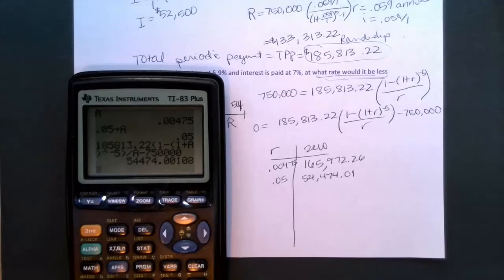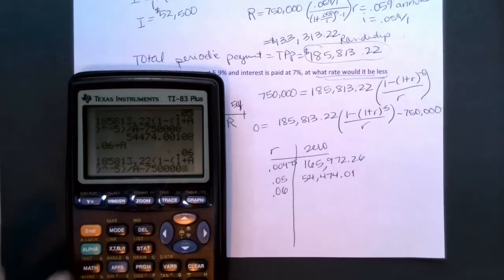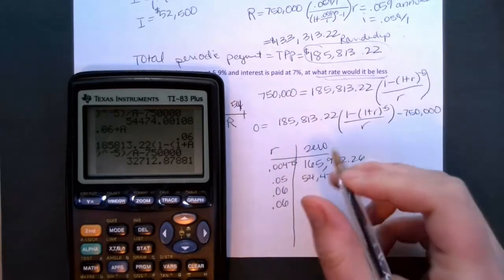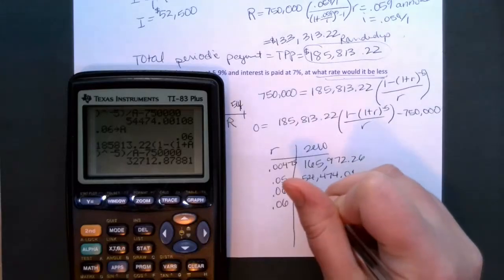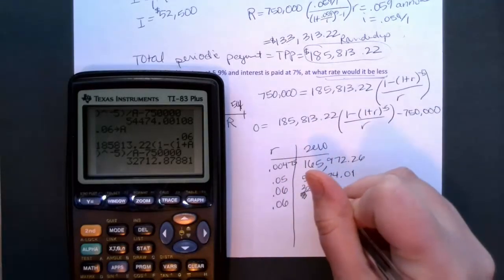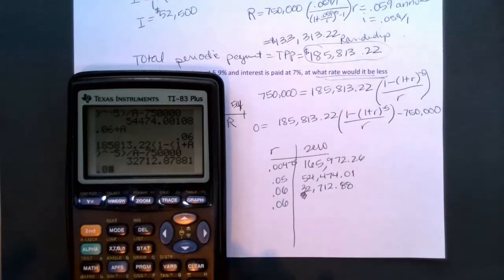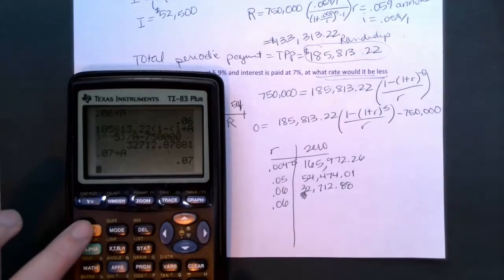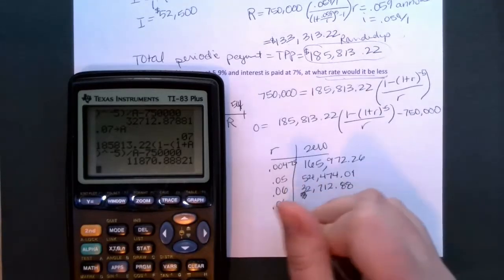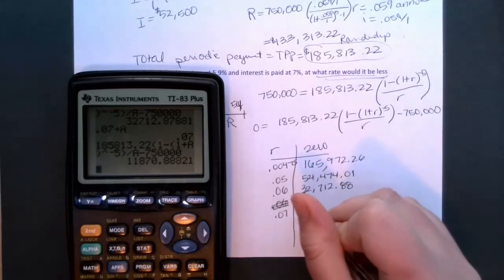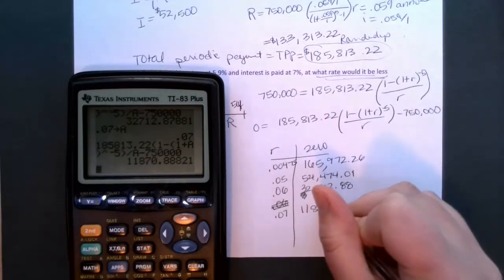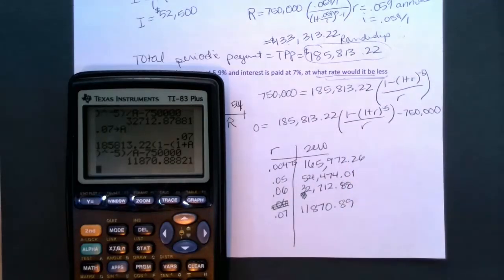But we're still kind of further away than we want to be. So let's go up one more, 0.06, because this is much closer to 0 than that is. And run it again. So now we're even closer to 0. 32,712.88. Okay, so let's do it again. 0.07. So now we're at 11,870.89. So again, getting closer.